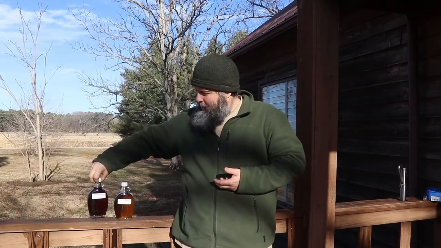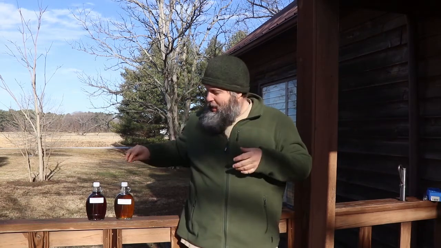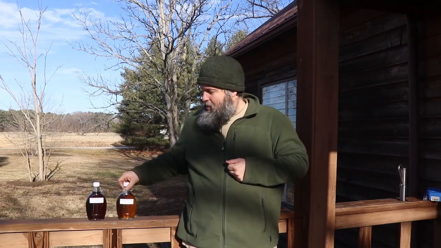So it's kind of neat to see how that changes across the season and figure out what you like best. Me personally, I like the early stuff. I think it's got a wonderful, light, kind of delicate flavor. But a lot of people like that late stuff because it's so strong flavored and really mapley flavored. Either one's great.